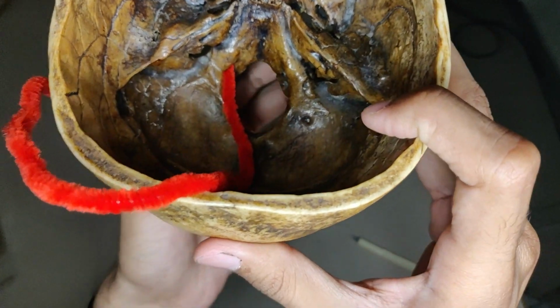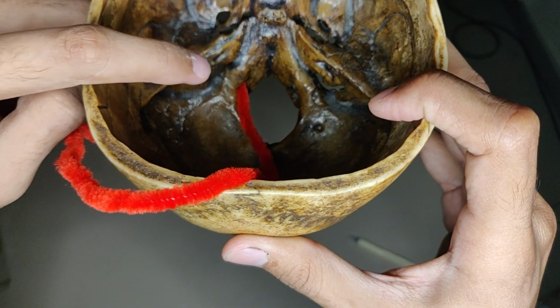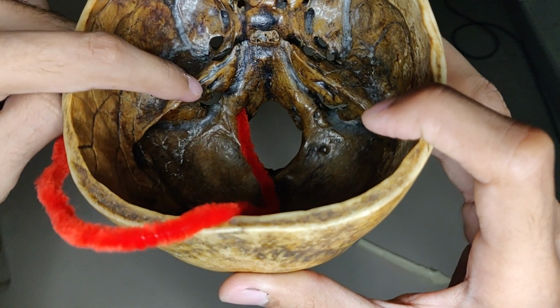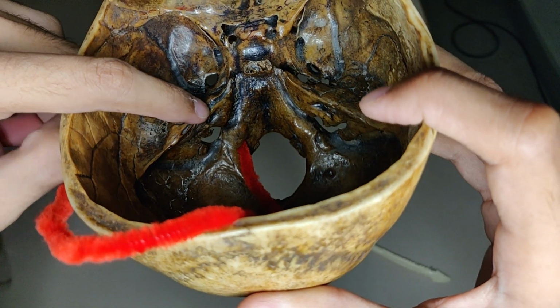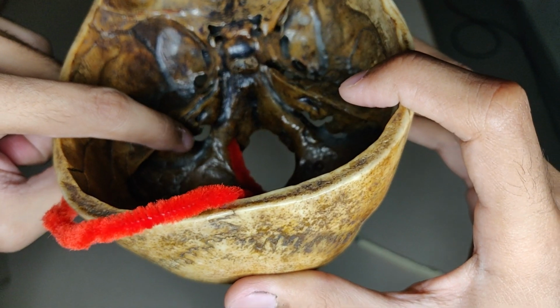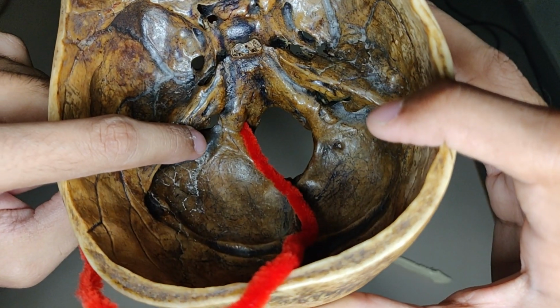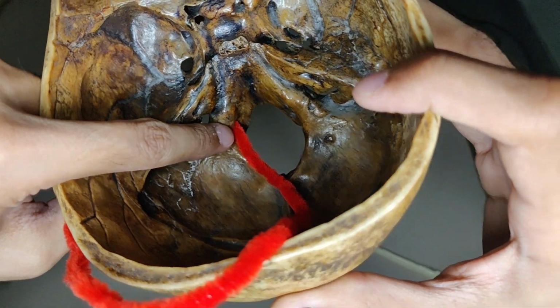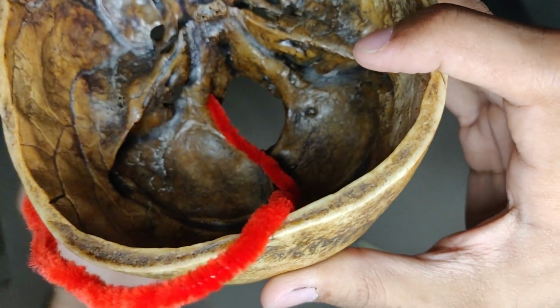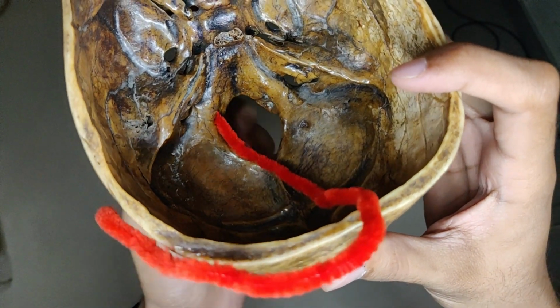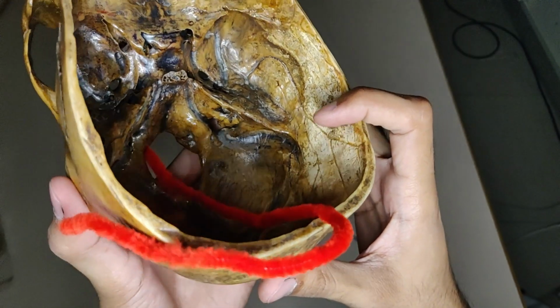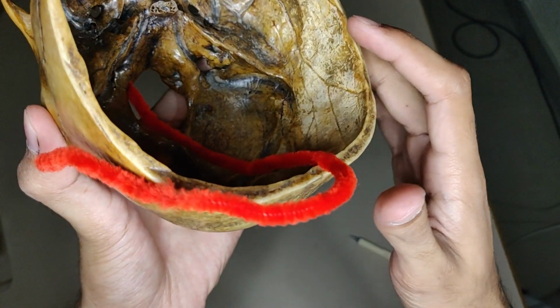So you can see all the foramen over here. This is the internal acoustic meatus, this one over here. This big round foramen, not exactly round, is the jugular foramen or the jugular fossa. Then this over here is the hypoglossal canal, and this is the foramen magnum. So the hypoglossal canal is present on both sides. I don't know if you can see it in the light.